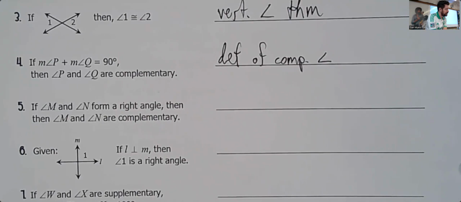Definition of a supplement? I don't see supplementary anywhere in number 5, though. Definition of complement? We just used that on number 4. It seems like it would be, right? However, here's the thing about definition of complementary. It uses the number 90, and I don't see the number 90 anywhere here. We can definitely make the logical leap from complementary to 90, but it doesn't say 90.